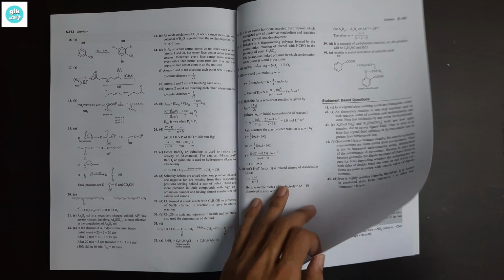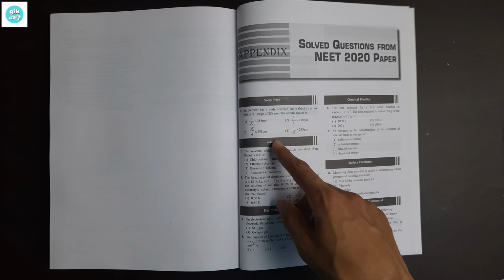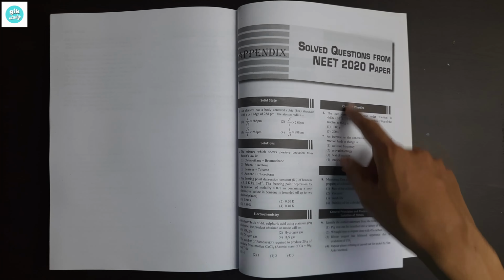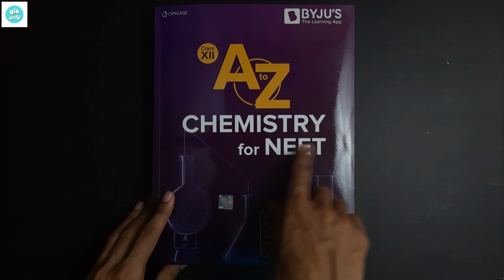And here's the appendix, solved questions from NEET 2020 paper. Here's the problems from the solid state chapter, problems from the solutions. Here's chapter wise divided. And lastly the answers key, then explanations. Now completed. So it's the Cengage Class 12 A to Z Chemistry for NEET book.